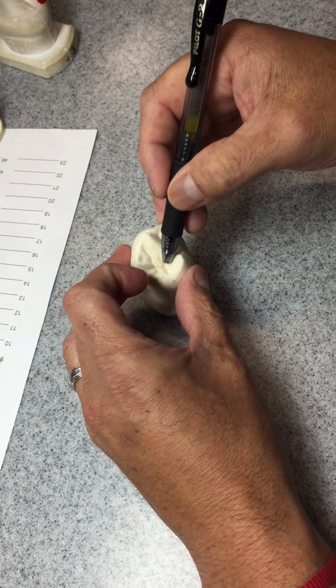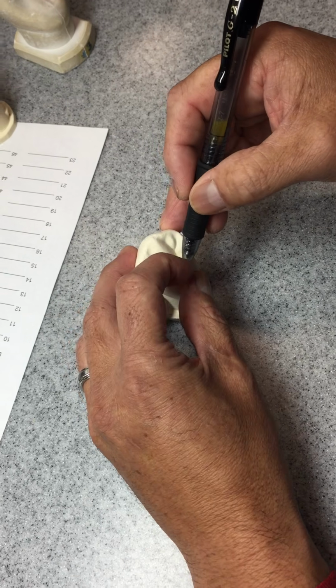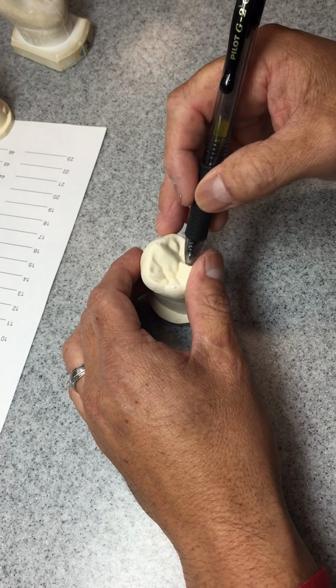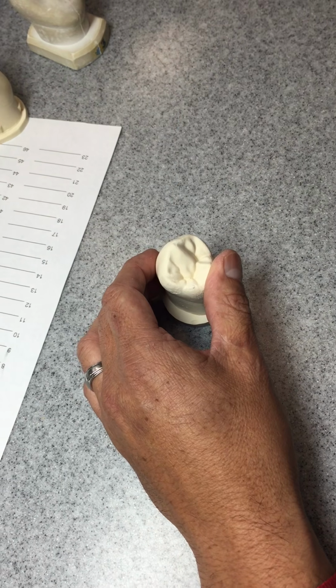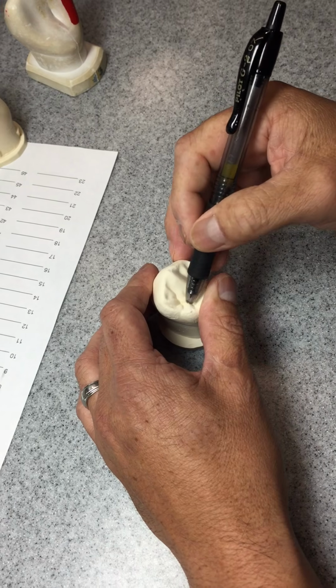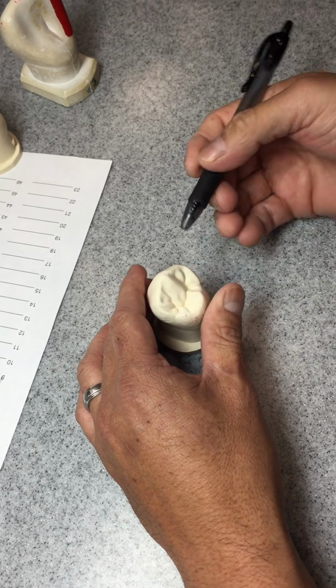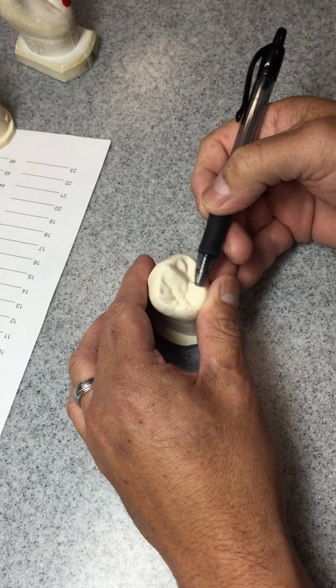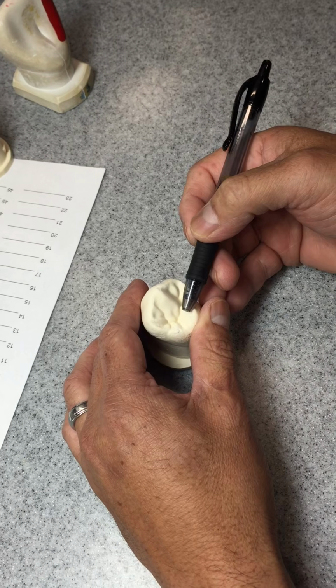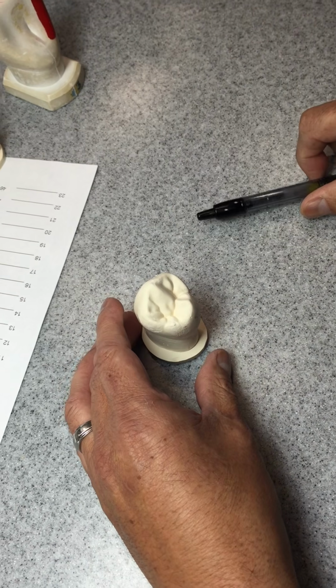What would be this one right here? Between the two pits all the way to the cusp tip. It's a lingual triangular ridge. And if I say this, that's the buccal cusp ridge of the lingual cusp.